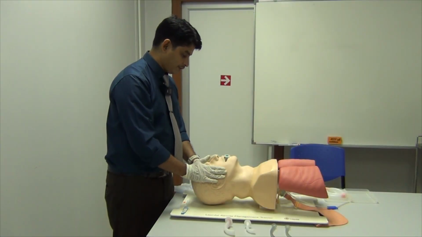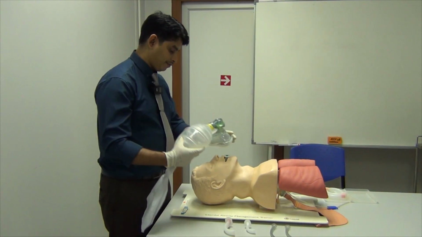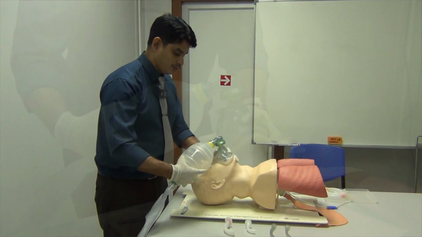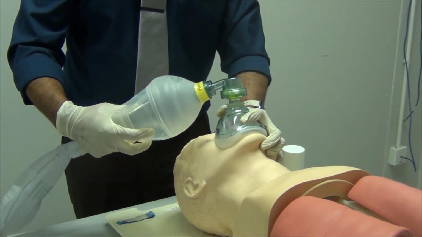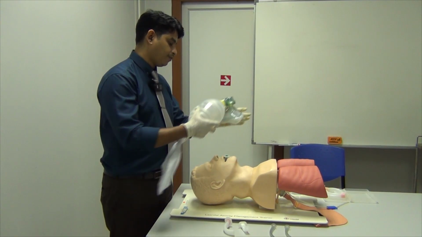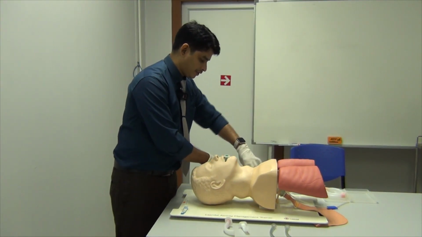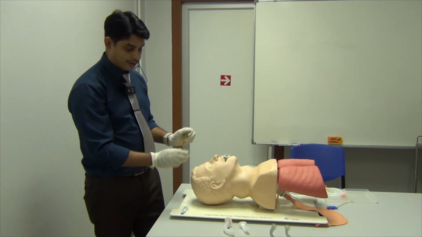So once you have secured it, you can give oxygen by a face mask. In this video I am using an ambu bag. So I am giving oxygen. You can see the expansion of the lungs. So this is how you overcome an obstructed airway, especially the tongue in unconscious patients without a gag reflex.